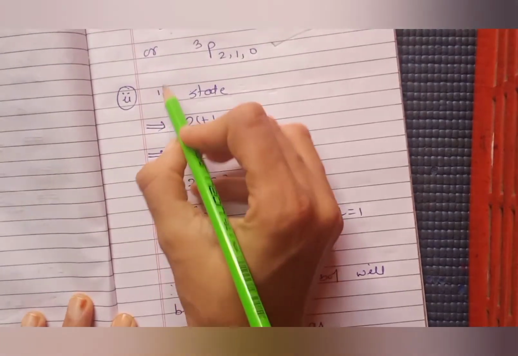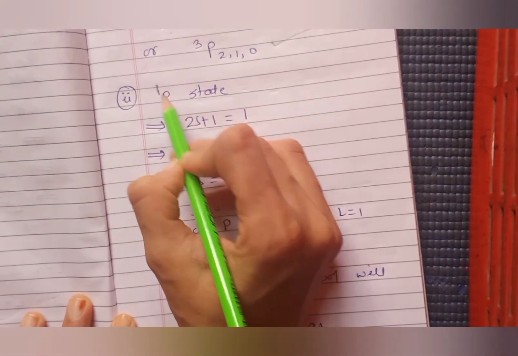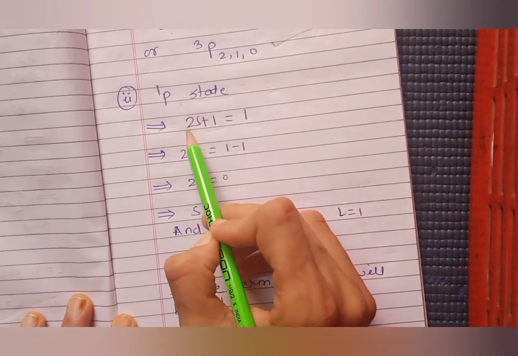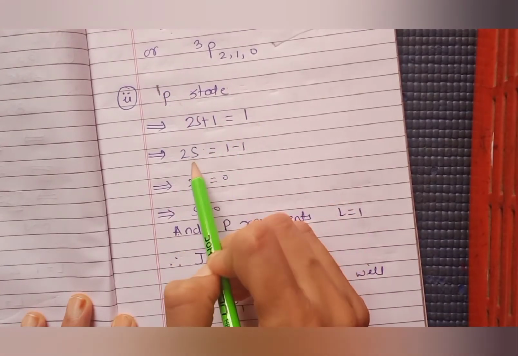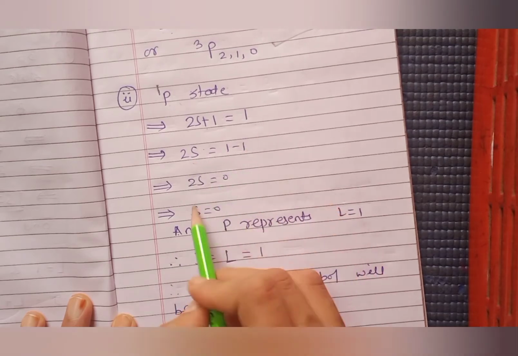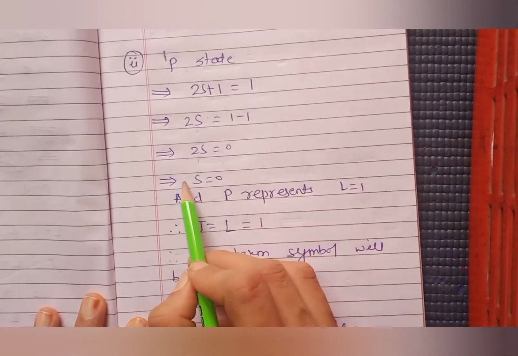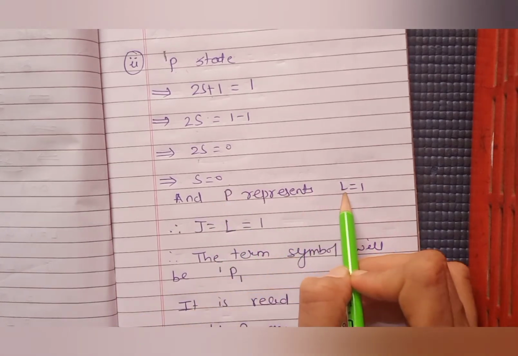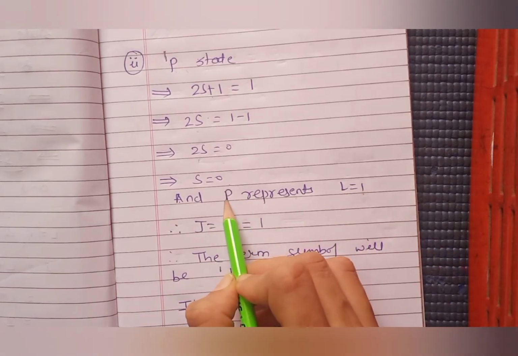Now second, we have to find out the J value for the 1p state. In 1p, 1 represents multiplicity. So 2S plus 1 is equal to 1. 2S is equal to 1 minus 1. 2S is equal to 0, which implies S is equal to 0. And p represents L is equal to 1.